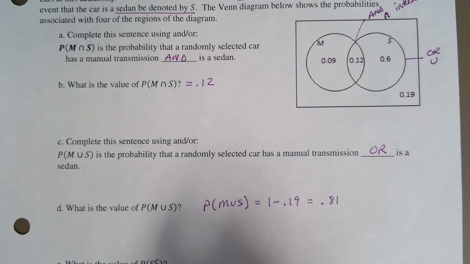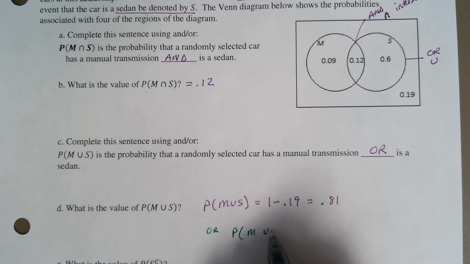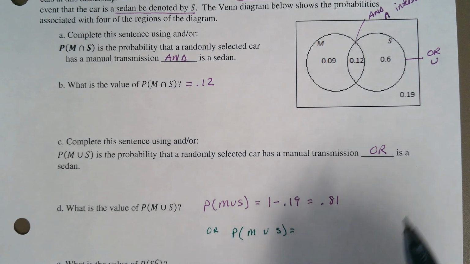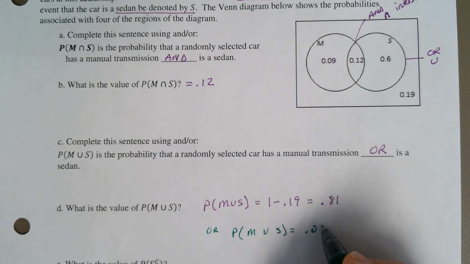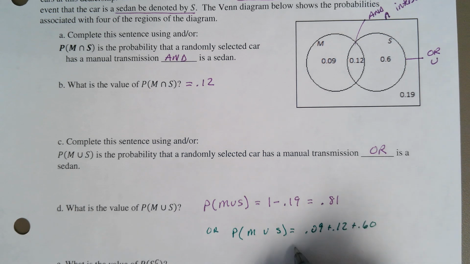Or probability of M union S, we could take and add up all three of these. It is 0.09 plus 0.12 plus 0.60, which is 0.81.